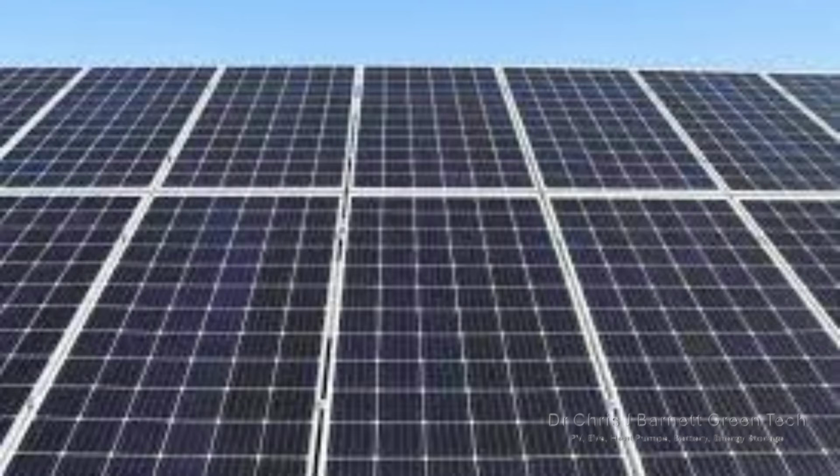So in this video what we're going to do is look at the limits of silicon solar panels. And this is important because pretty much every solar panel you will see on somebody's house or in a solar park, so if you're driving down a motorway and you see a field full of solar panels, all those solar panels are made out of silicon, and they all rely on the same technology that I've explained in that previous video.